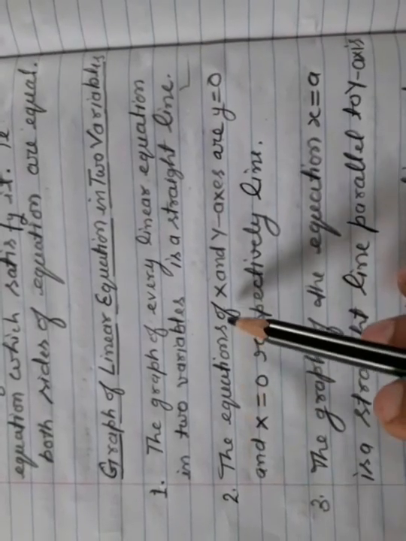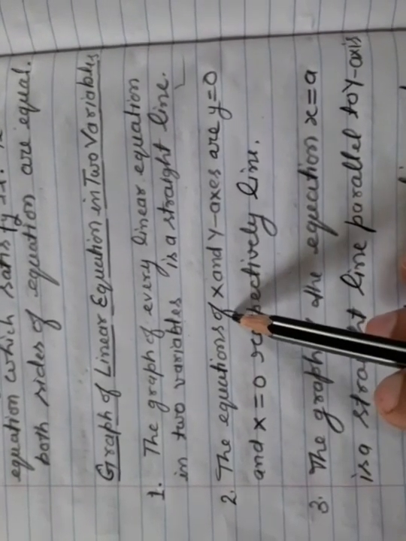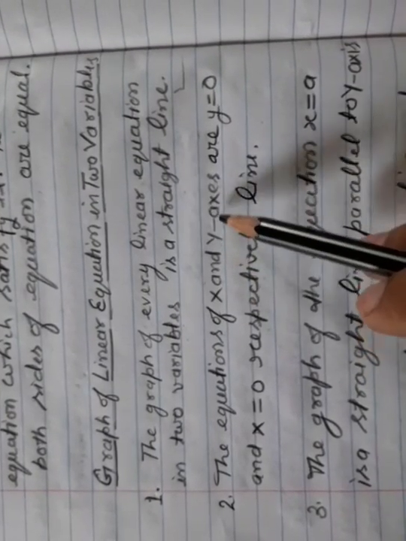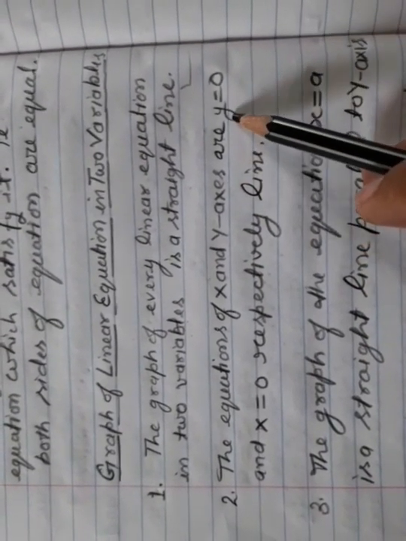Second, the equations of the x and y axes are y is equal to 0 and x is equal to 0 respectively.